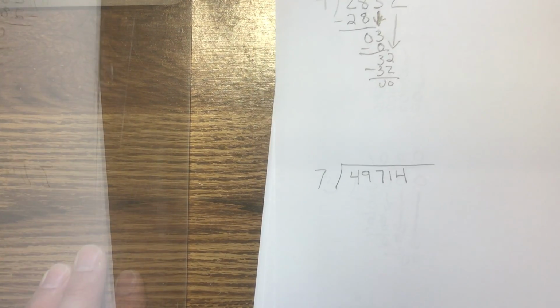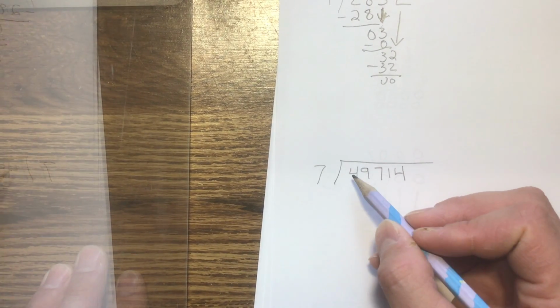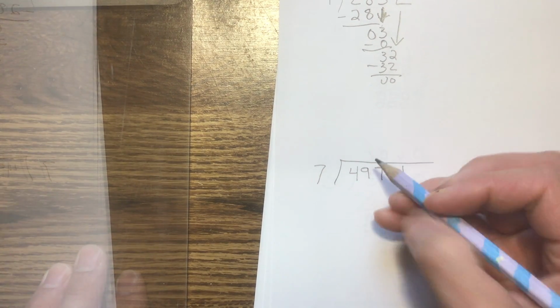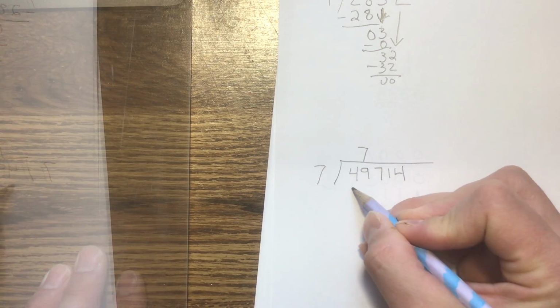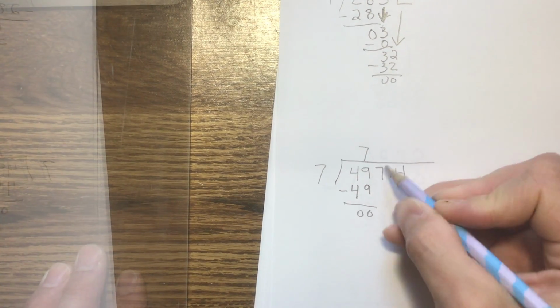All right, now let's look at a really big one. It's the same process. It's not that scary. 7 goes into 49. If we look on our chart, go down to 7, find the 49, go across. Goes in there 7 times. 7 times 7 is 49. We subtract, we get 0.